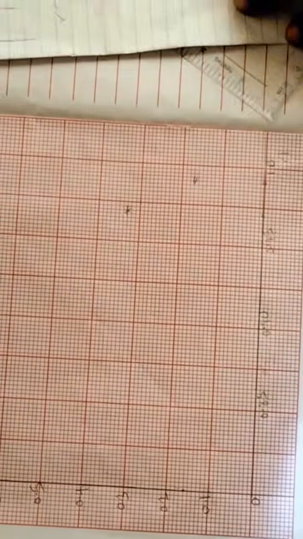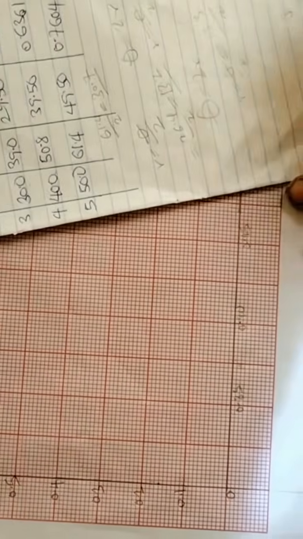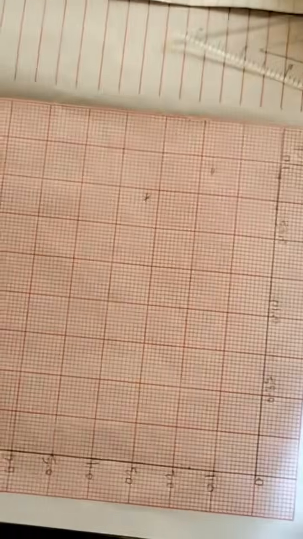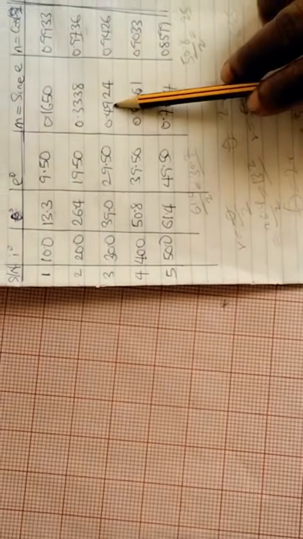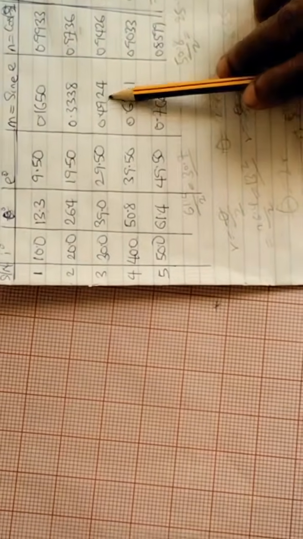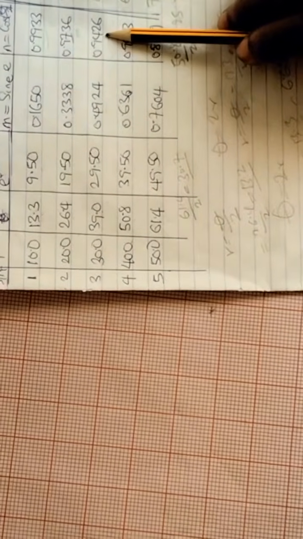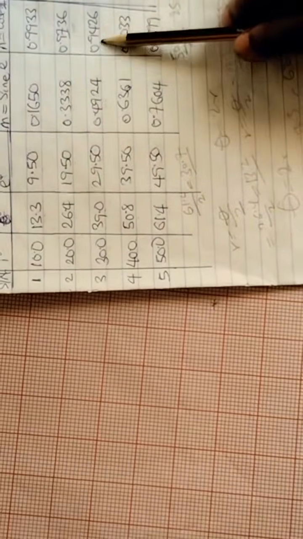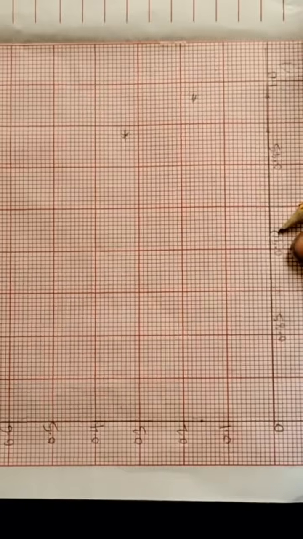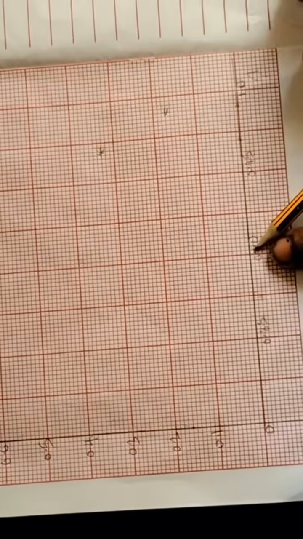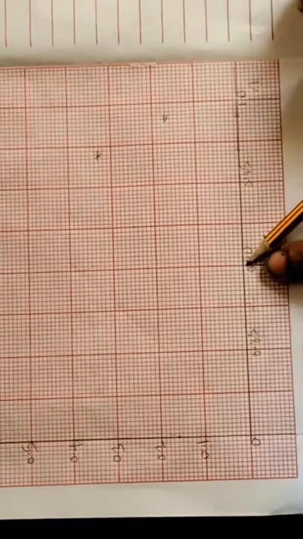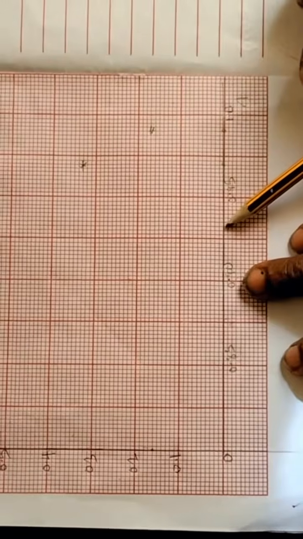So we'll go to the third row. In the third, we are plotting 0.49 on the vertical axis against 0.94. So let's count out this one first, 0.94 on the horizontal axis. Here is 0.90, and 16 lines from 0.90 will give us 0.04.